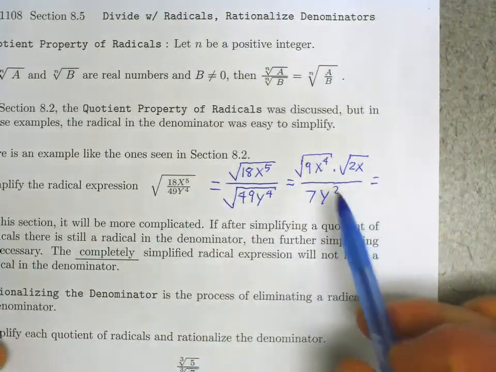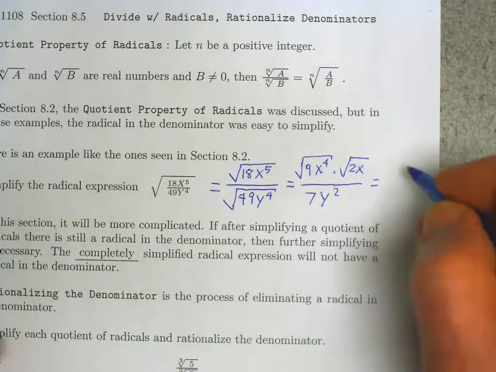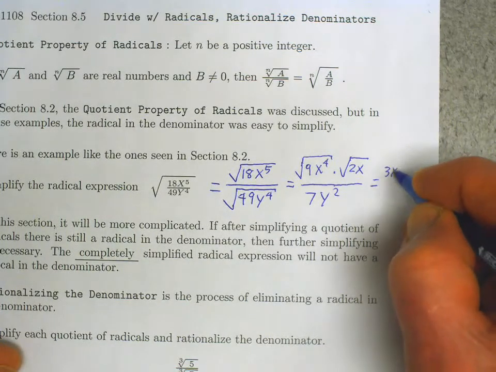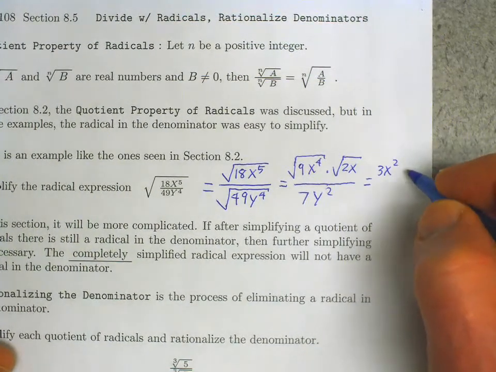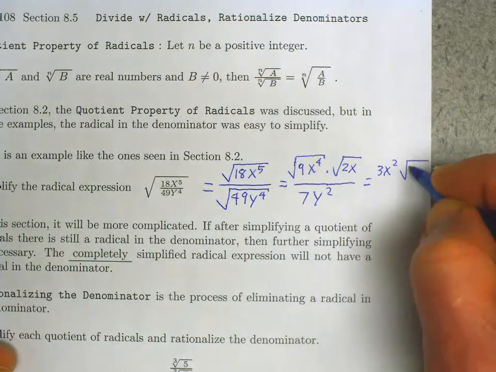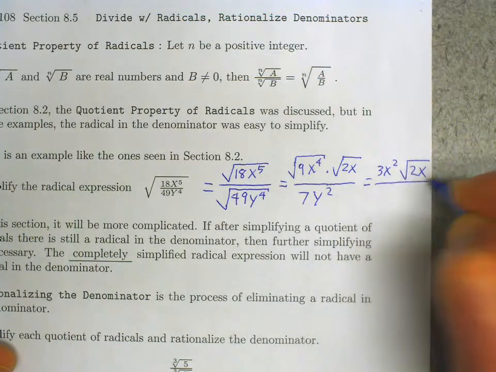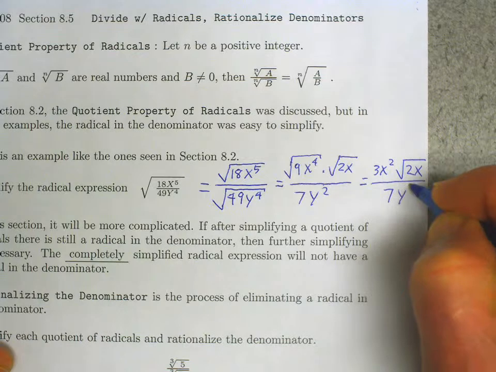And then we simplify the square root of 9x to the fourth. That simplifies to 3x to the second. So in the numerator, we have 3x to the second times the square root of 2x. And then in the denominator, we just have 7y to the second.